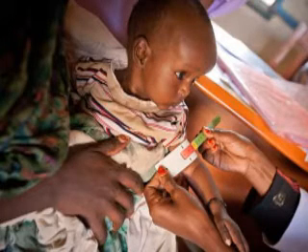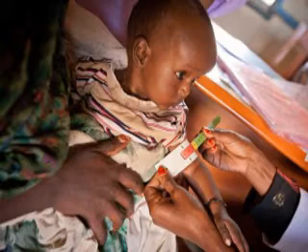Malnutrition occurs when there is deficiency in intake of essential nutrients, that is, proteins, carbohydrates, fats, vitamins, and minerals. It is most commonly seen in children less than 5 years, particularly after weaning.